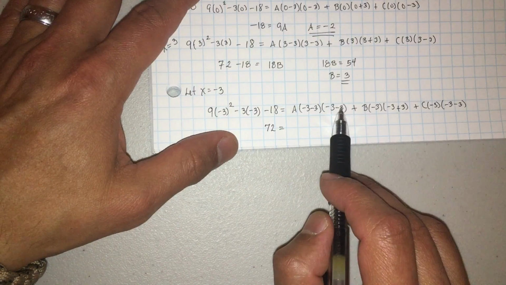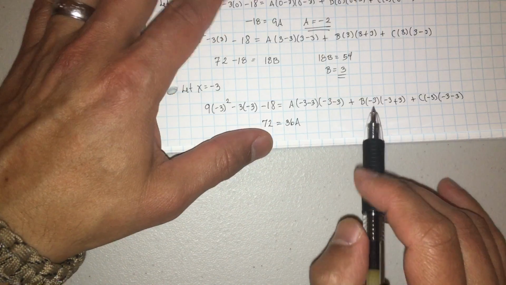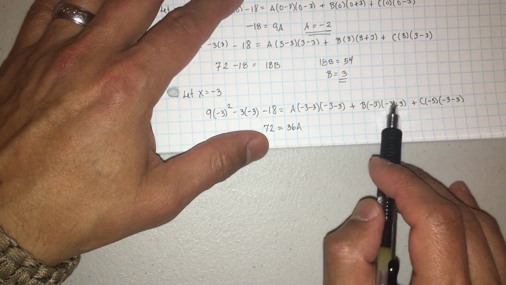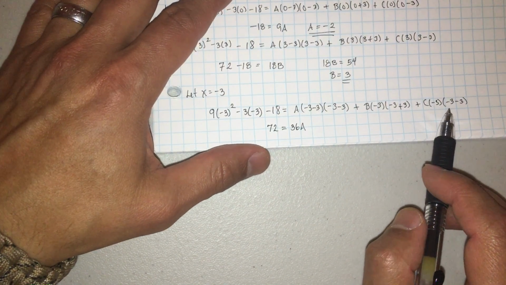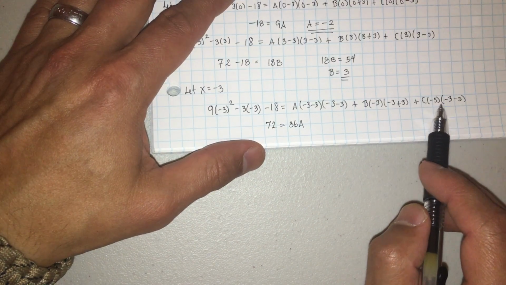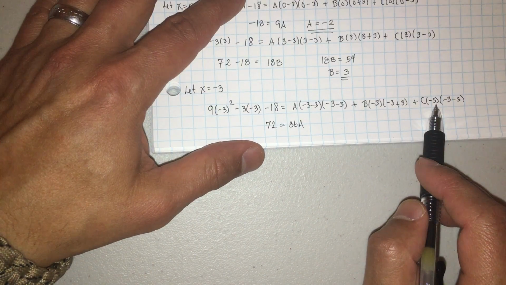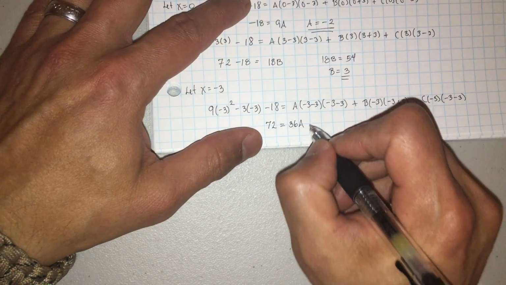Negative 6 times another negative 6 is 36, so 36a. Negative 3 plus 3 is 0, and 0 times anything is 0. That's done. And over here, negative 3 minus 3 is negative 6. Negative 6 times negative 6 times negative 3 is negative 108, so that's 18c.